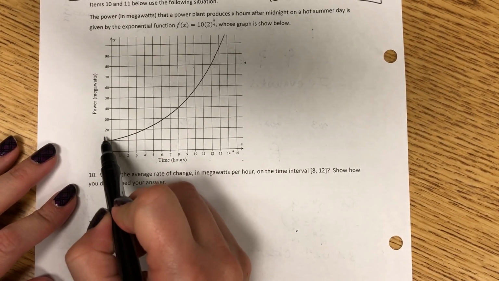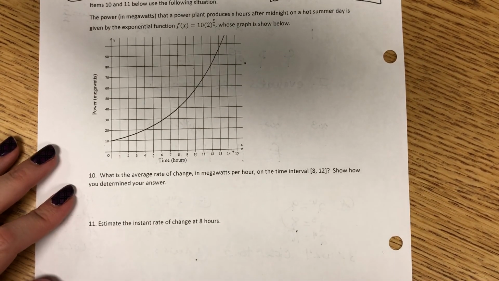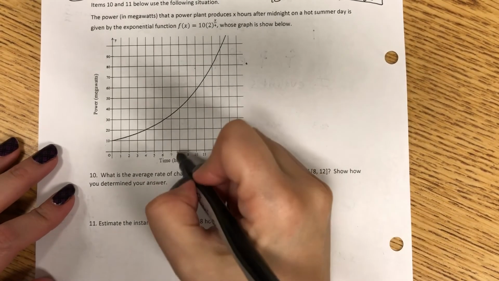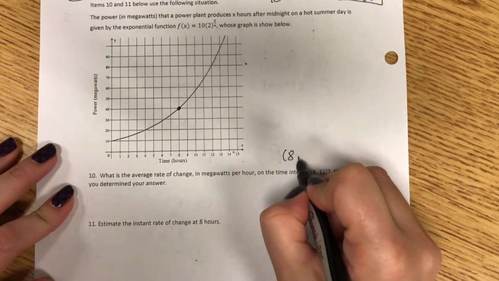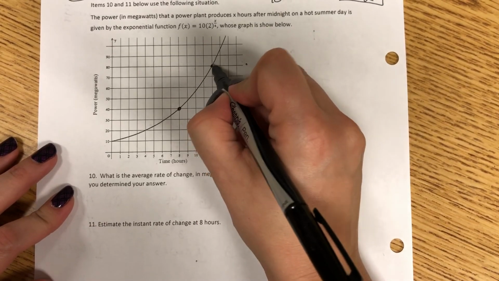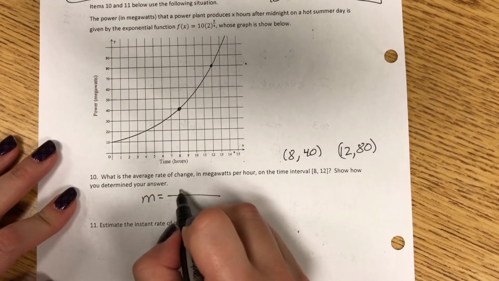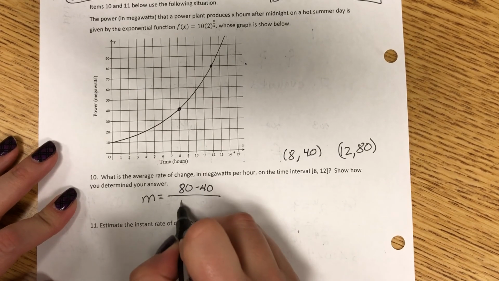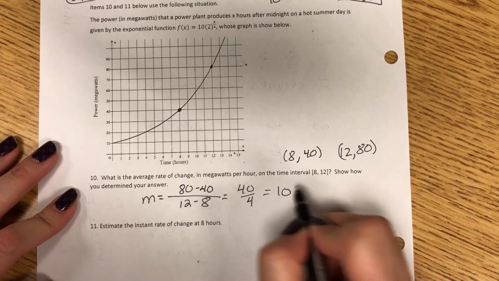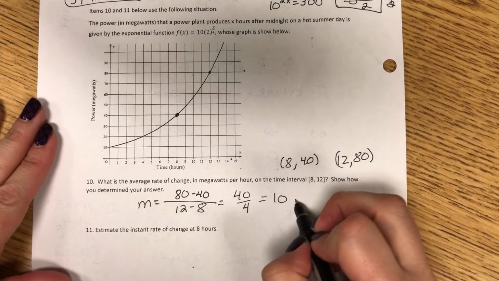Be careful, the y scale here is in tens. I don't want you to, if you're counting rise over run, to miss that. So from 8 to 12, so here's 8, 12, 80. So the average rate of change is slope. That is 40 over 4, which is 10. You must include units. It is megawatts per hour.